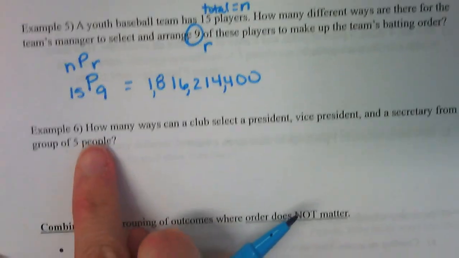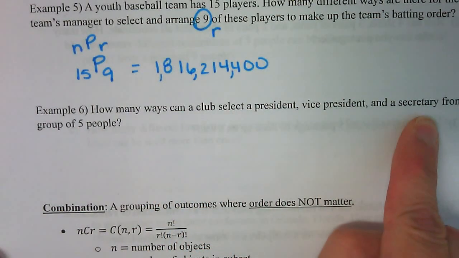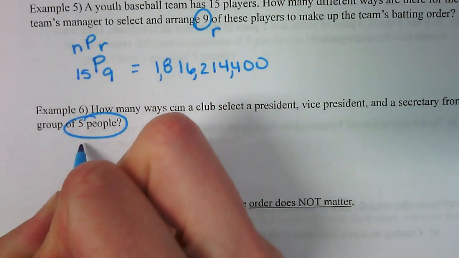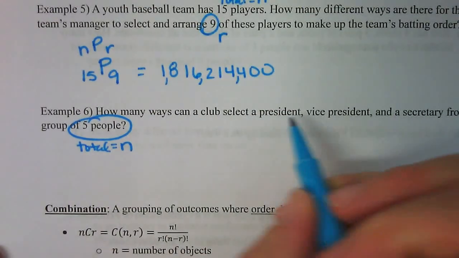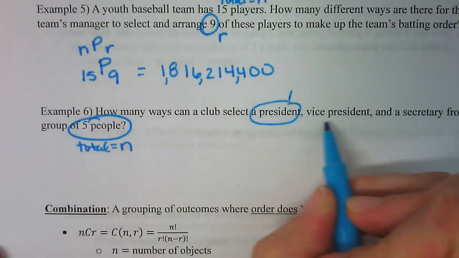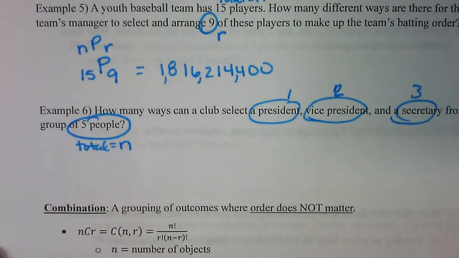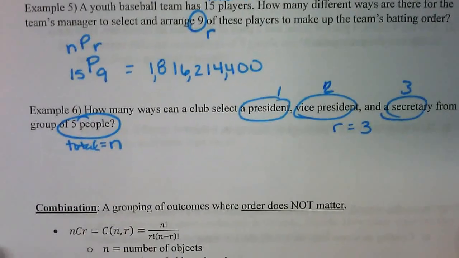Number 6, how many ways can a club select a president, vice president, and secretary from a group of 5 people? There's 5 people, that's your total, so that's your N. How many things are we picking? We're picking a president, a vice president, and a secretary. We're picking 3 things, so my R is 3.